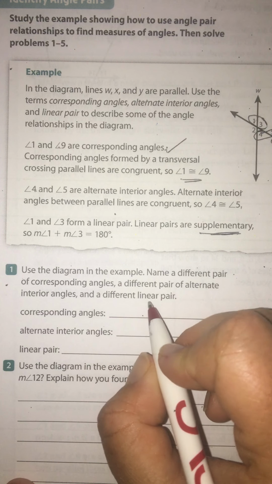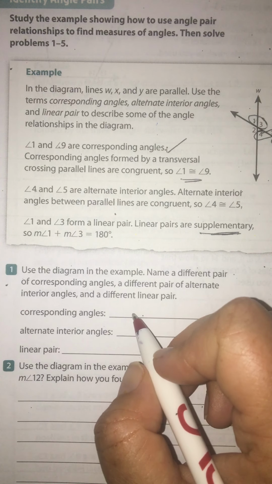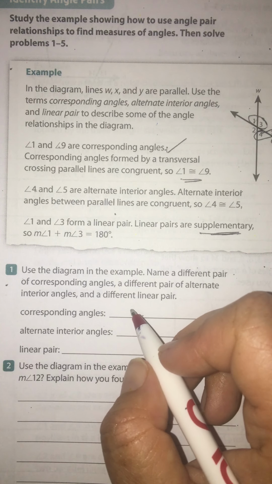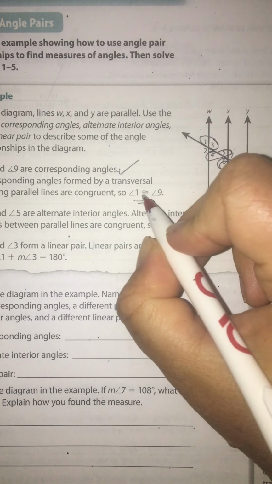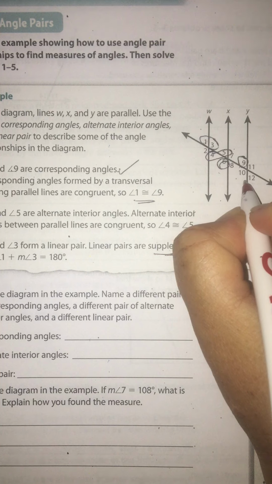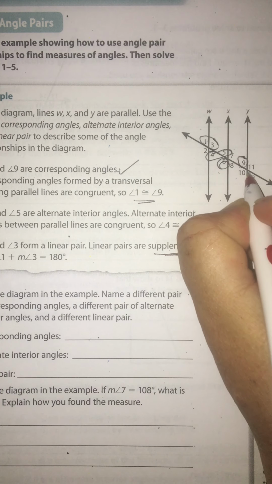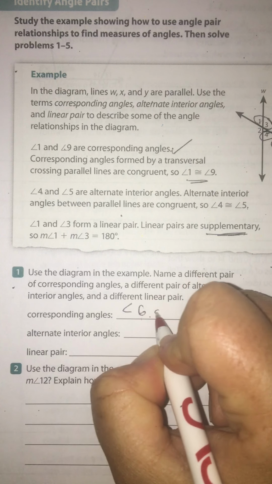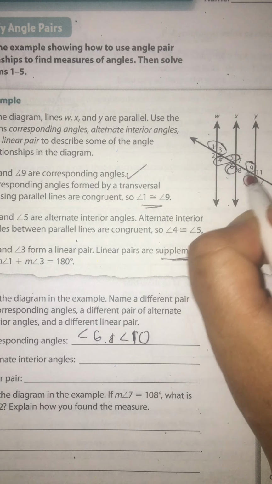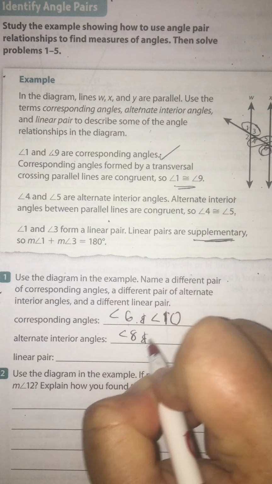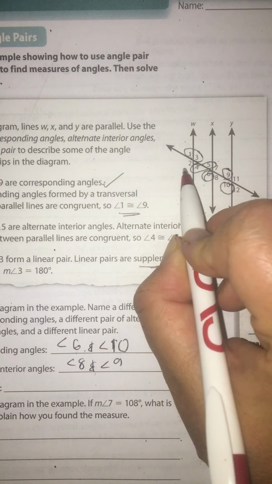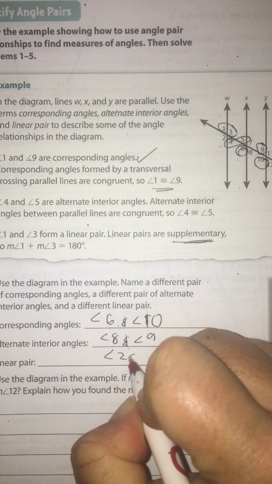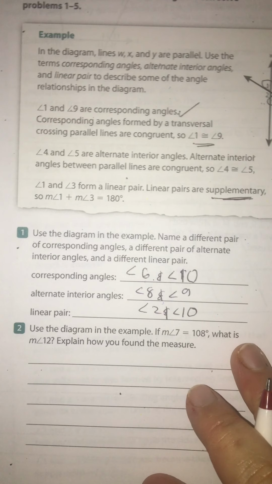It says name a different pair of corresponding, alternate interior, and linear. So when I'm looking at the different ones, here's angle 6. And if I wanted corresponding, so this is 1 and 9, I could say 6 and 10. Because here's 10. So angle 6 and angle 10. If I want alternate interior, which means they're opposite sides, I could say 8 and 9. If I want a linear pair where it skips but it still works, I could do that on the other side, which is 2 and 10. Perfect.